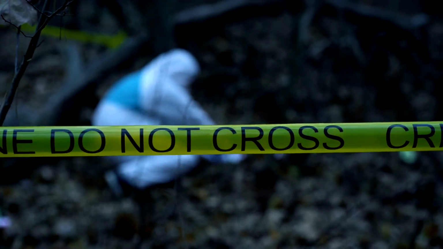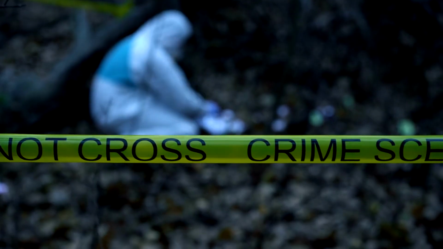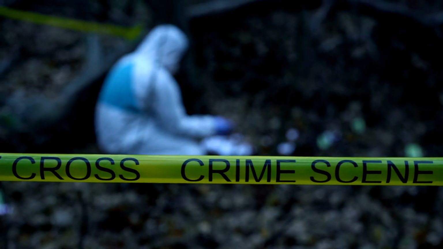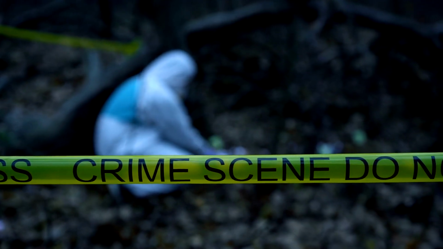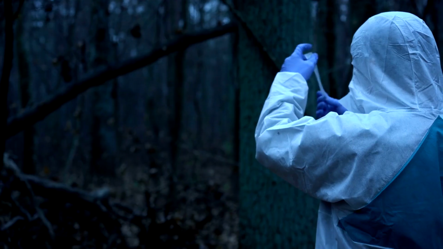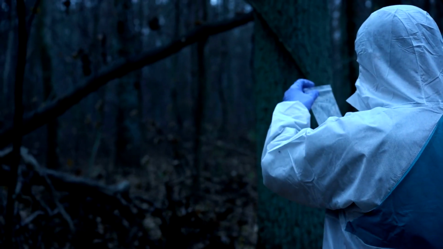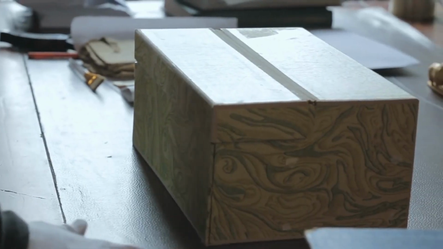Forensic science is a multidisciplinary field that applies scientific principles and techniques to solve crimes and legal issues, encompassing a wide range of disciplines, including biology, chemistry, physics, and computer science. The goal of forensic science is to provide objective and reliable information that can aid in the investigation and prosecution of criminal cases.